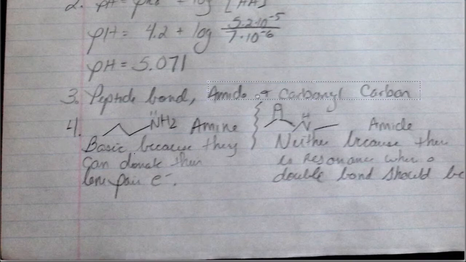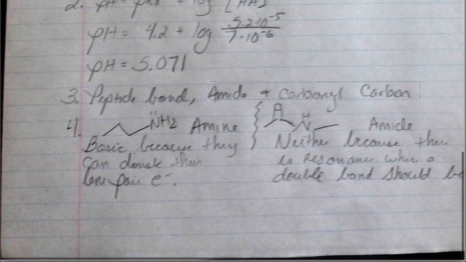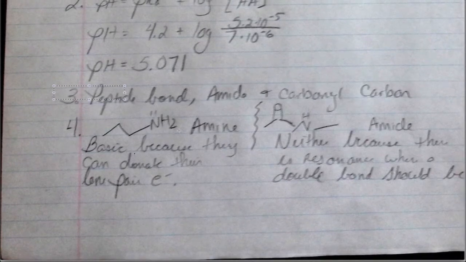The way you have it written here, it makes it seem like there's two separate functional groups, an amide and a carbonyl carbon. So here we could have just said the functional group is an amide. The carbonyl is just part of the amide. All right, but otherwise that's correct for number 3. So let's take a look at number 4. You can see you got that right here. When you drew the amide, you included the carbonyl.